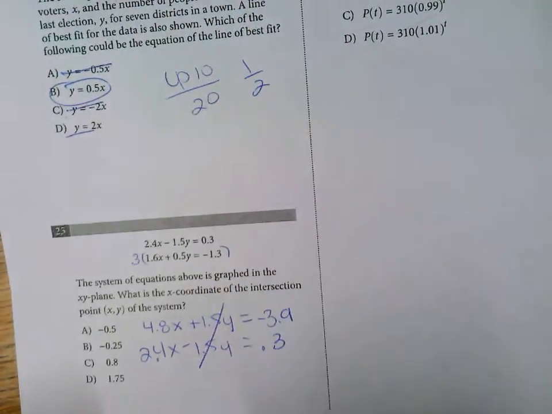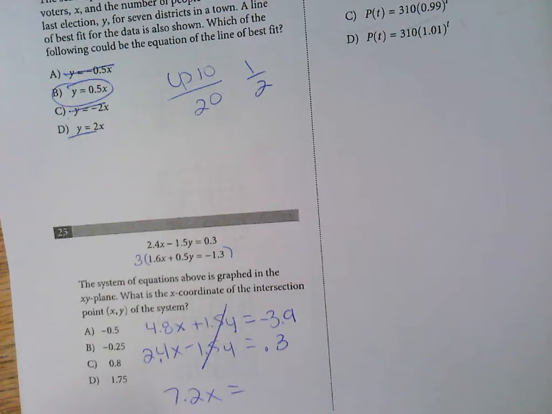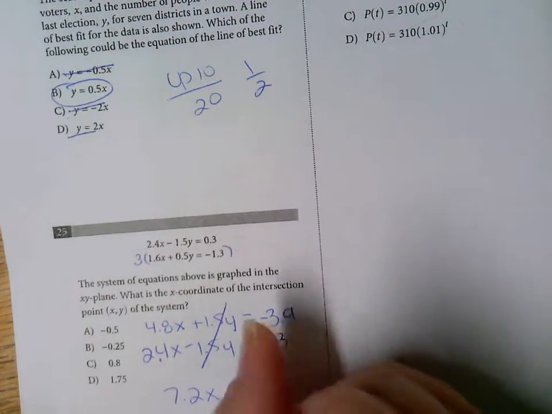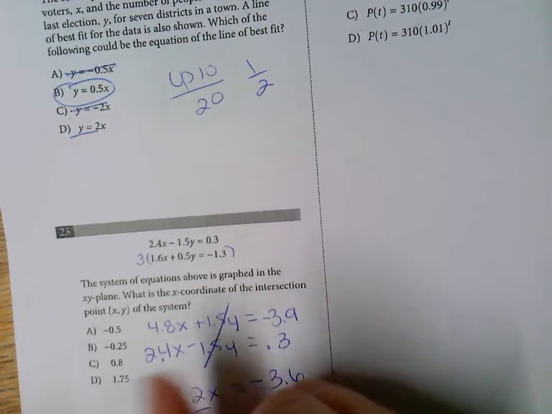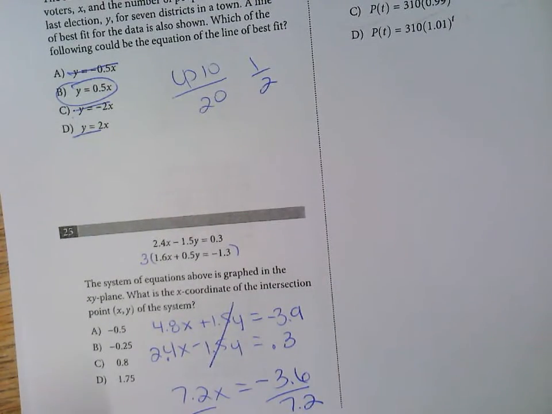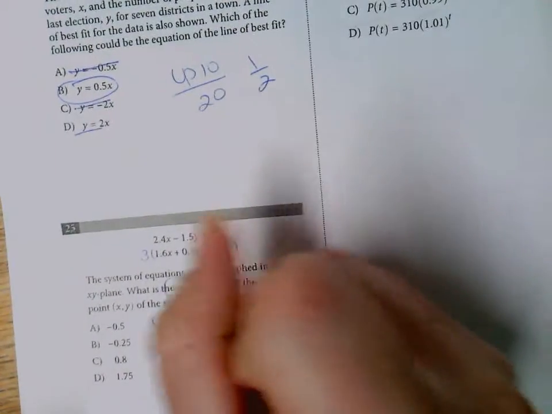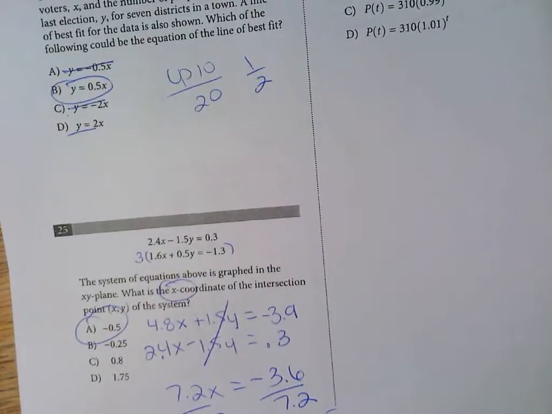Gone. So I have 4.8 plus 2.4, I have 7.2x equals negative 3.6 divided by 7.2 is negative 0.5, and that is x. And fortunately, they wanted the x coordinate. So it looks like 25 is A.